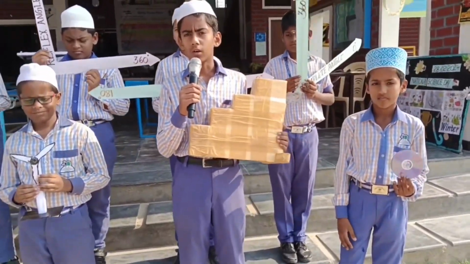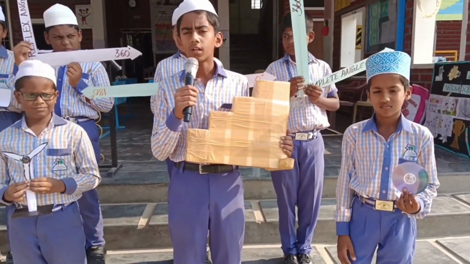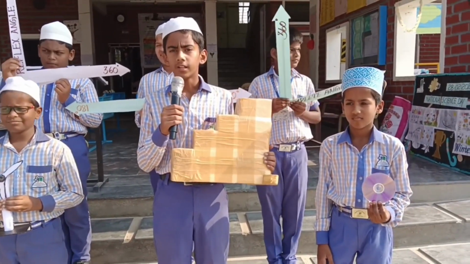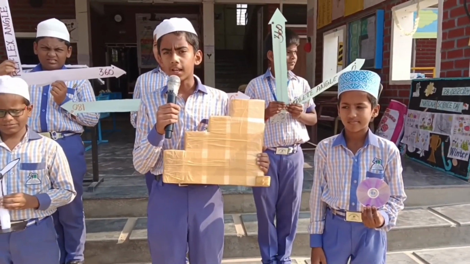The real life example of a straight angle. A surface has an angle of 180 degrees. A straight stick has an angle.